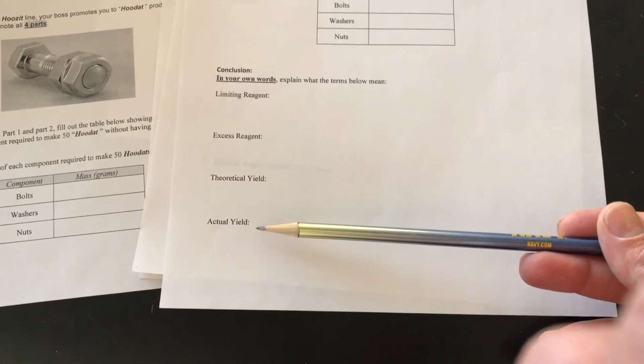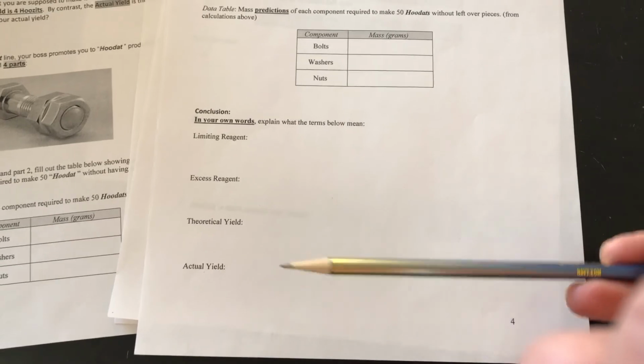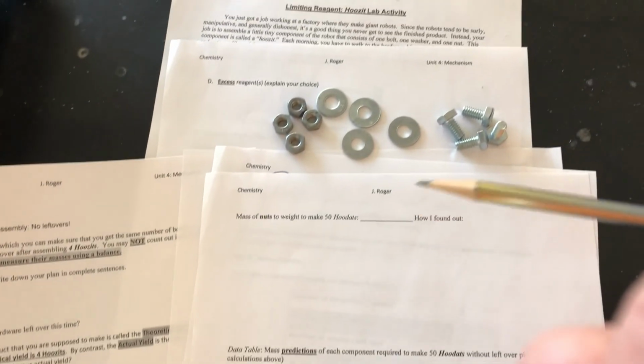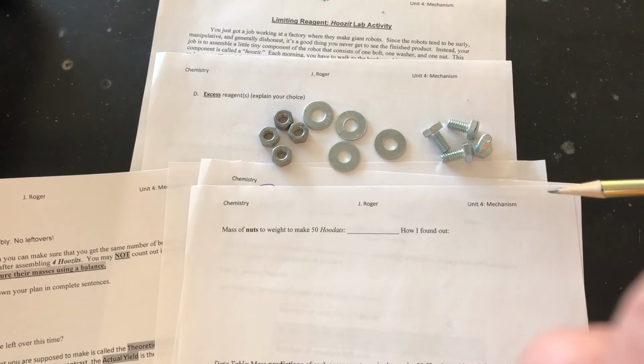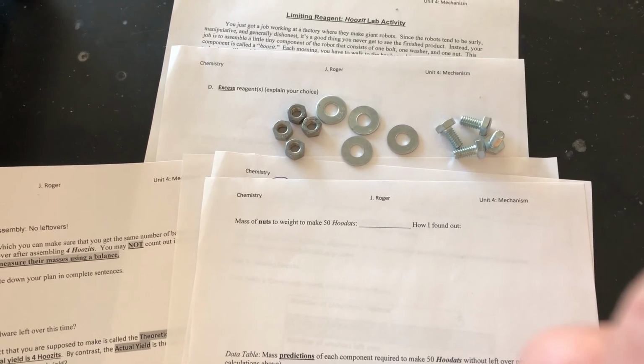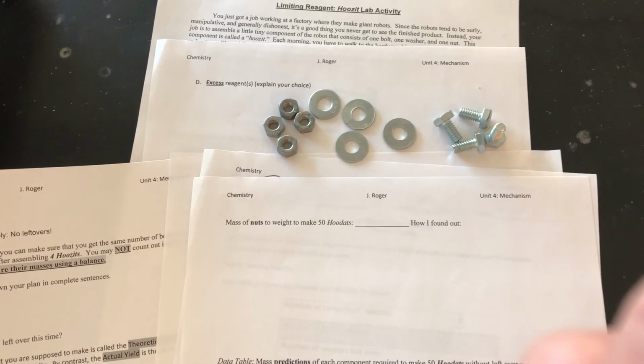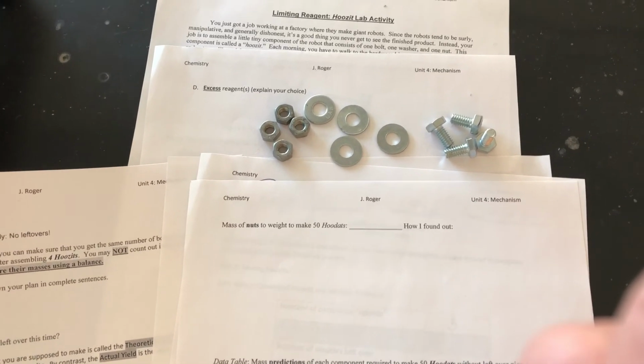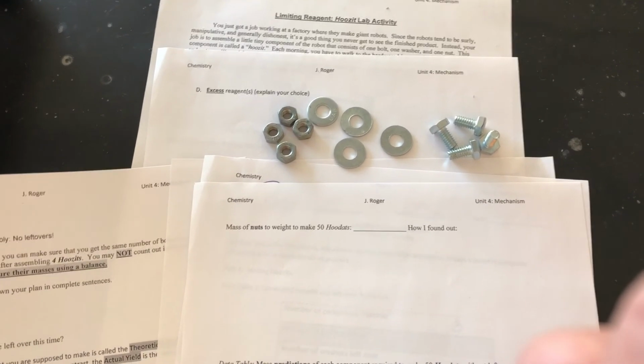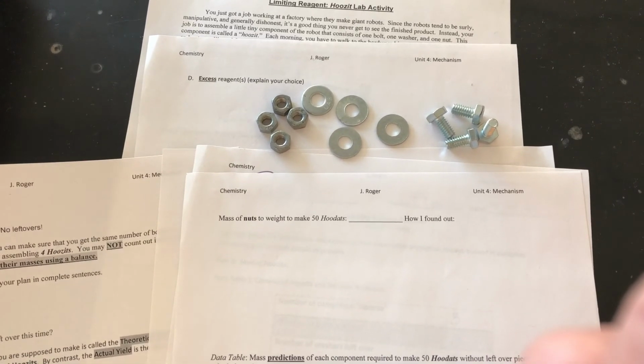The actual yield is what we're actually able to make. Now, based upon our calculations and the procedure that we did, as you can see, we will actually be able to make 4 Hoozits, but that wasn't a guarantee, right?